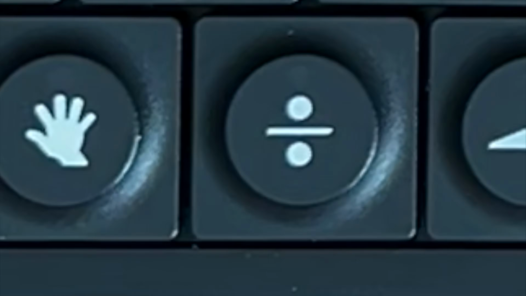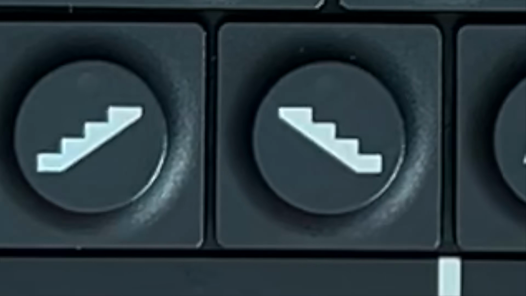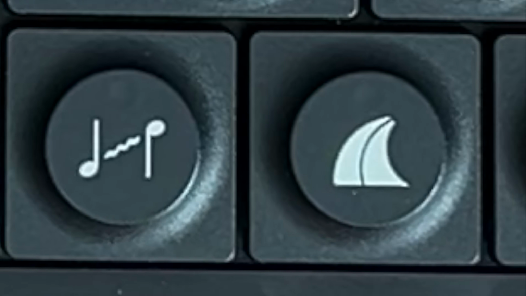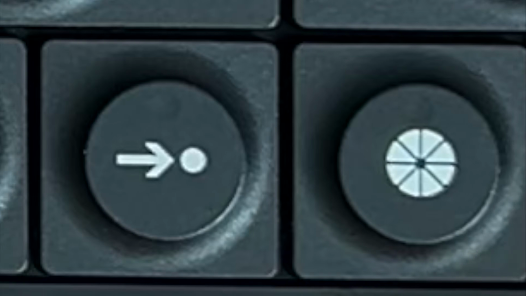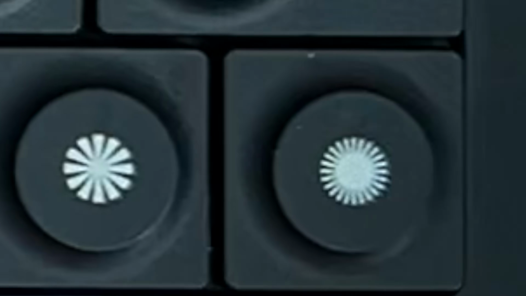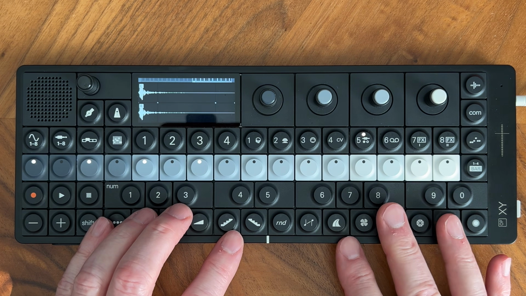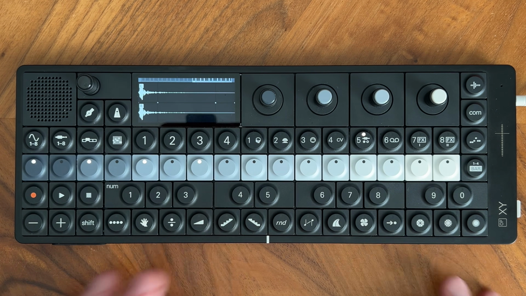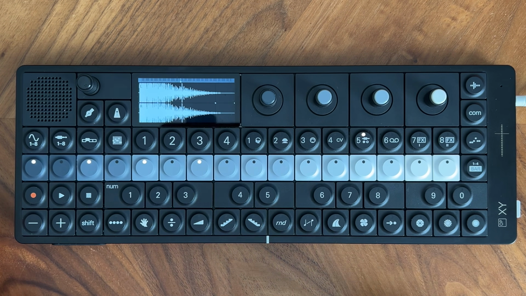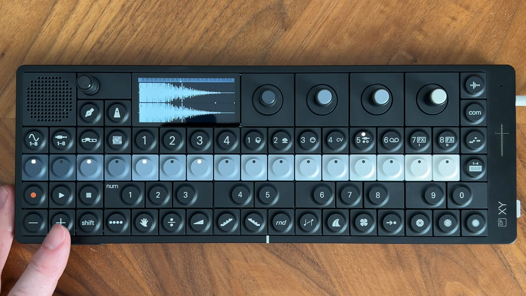Today I'm going to be messing around with this row right here. It's the step components, and these are like MIDI effects that can completely transform your sound. I hardly ever use just one by itself. I like to use several together, so let's get into it. Okay, so I'll just go quickly through what they are.